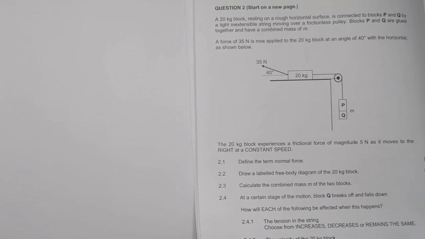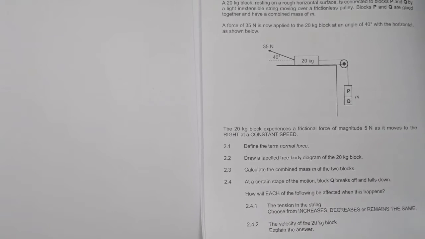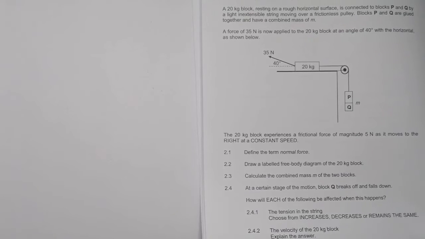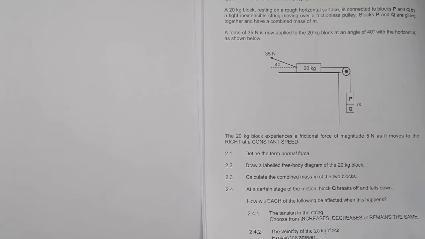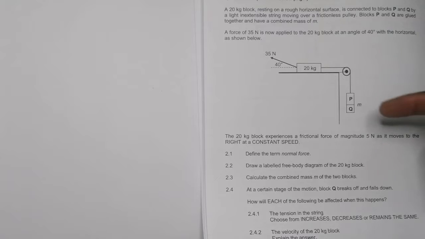All right, let's get into question 2. Okay, so they tell us that we've got a 20 kg block that's resting on a rough horizontal surface, which is connected to blocks P and Q, there they are, by a light inextensible string.